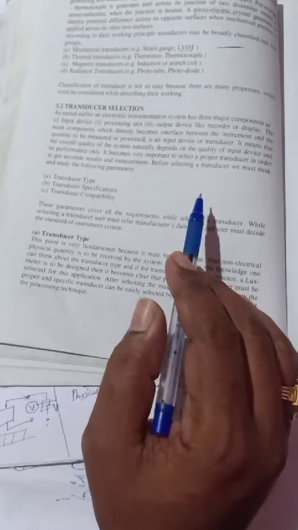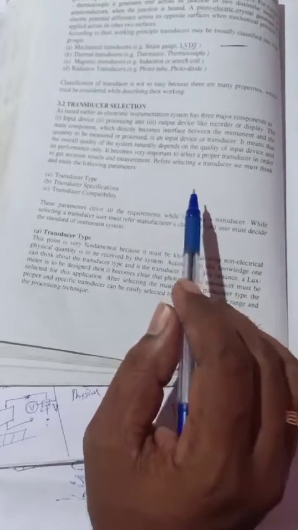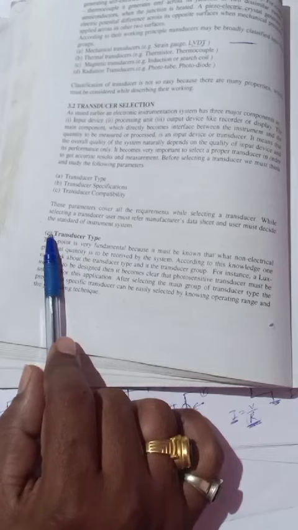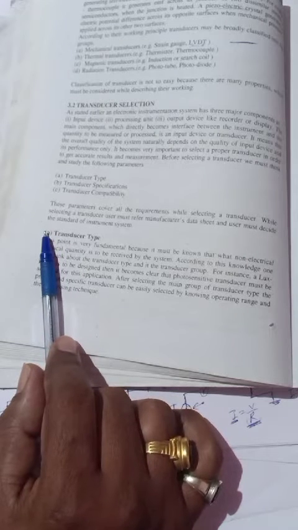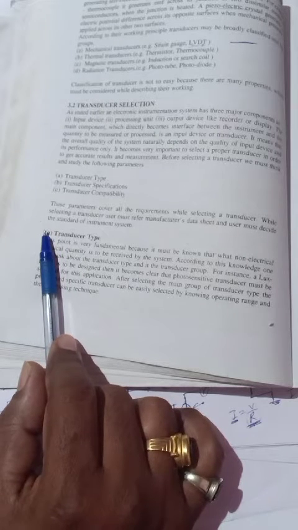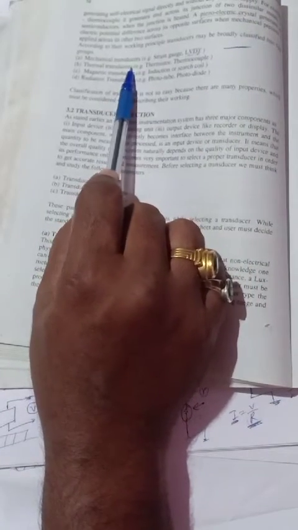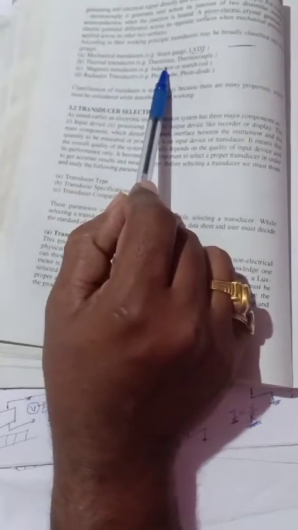There are some criteria, and depending on them we select the transducer. You very well know that if we want to measure temperature, we have to choose a thermal transducer. There is no meaning in choosing a mechanical or magnetic transducer. This is simple common sense.